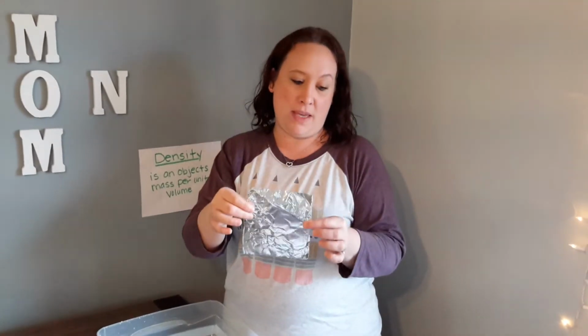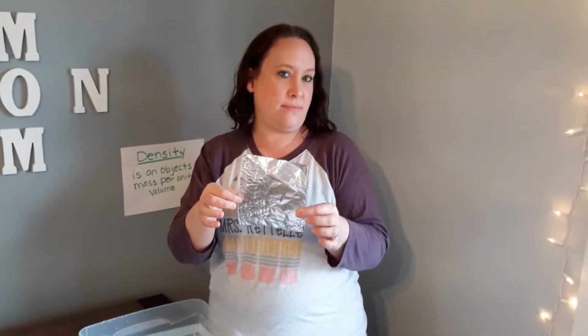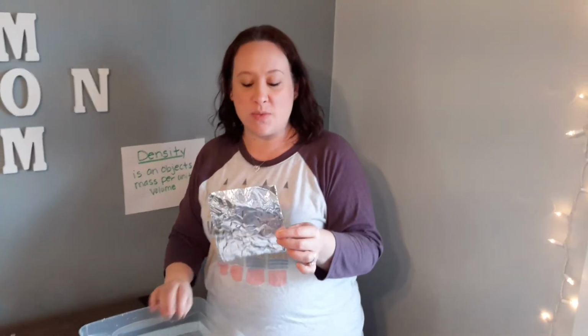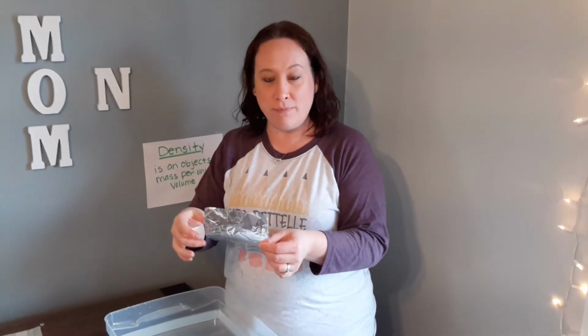Okay. Next thing on our list was tin foil. What does your mommy use tin foil for? For cooking, that's right. We can use tin foil for lots of things, but we mostly use it in the kitchen when we're cooking. So tin foil is very light. It's made of aluminum. Let's put this into the water and see what happens.